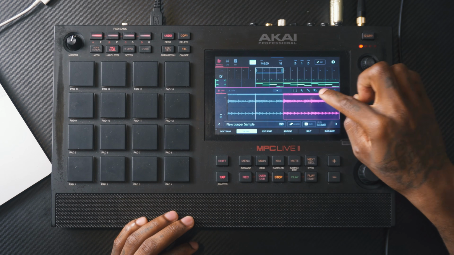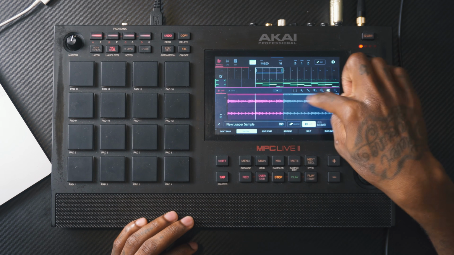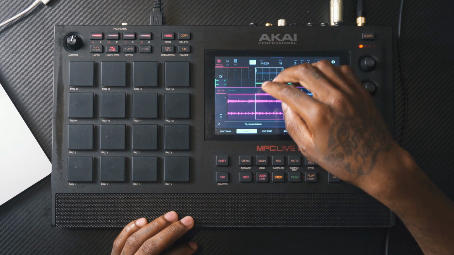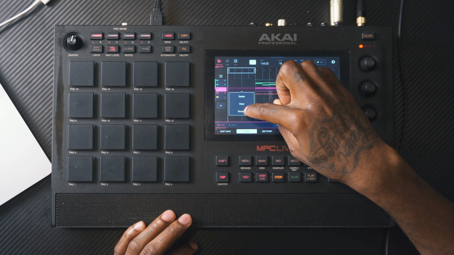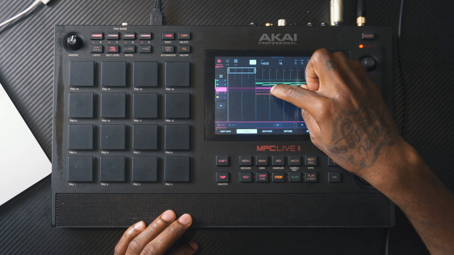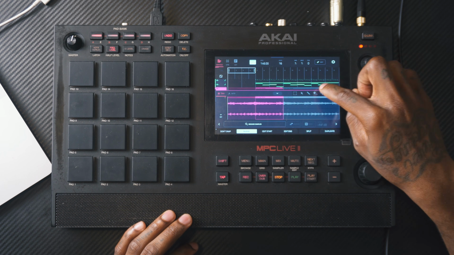Then I could just unmute it, whatever. I could keep that section muted. I could press split. Now that is a perfect split. When I come back here, what I can do is hold this down and press reverse. And even for this part, we could go back in and we could just mute this.